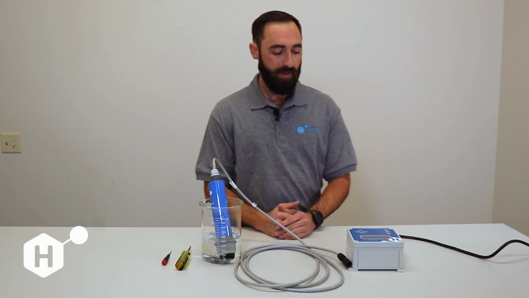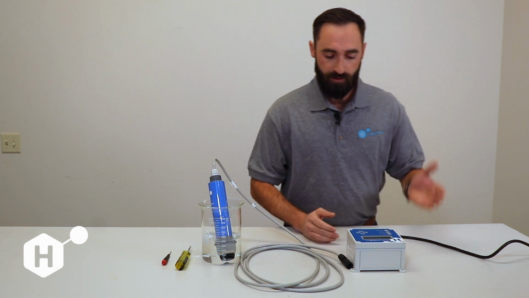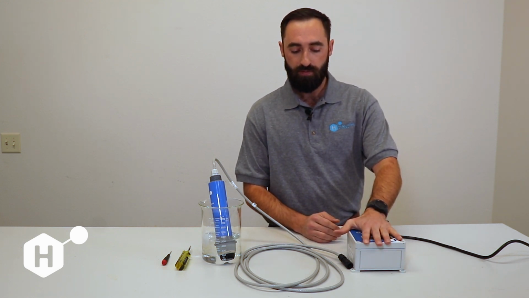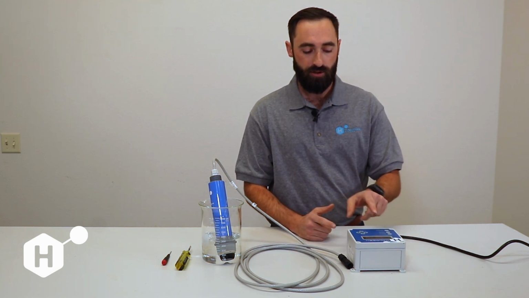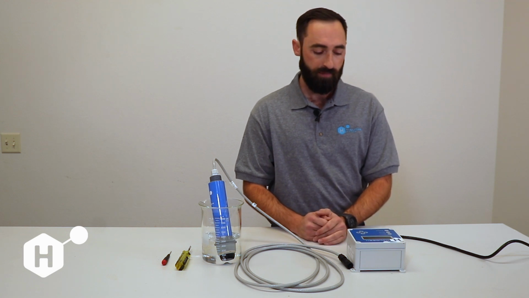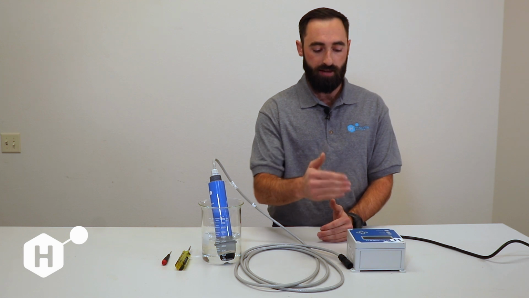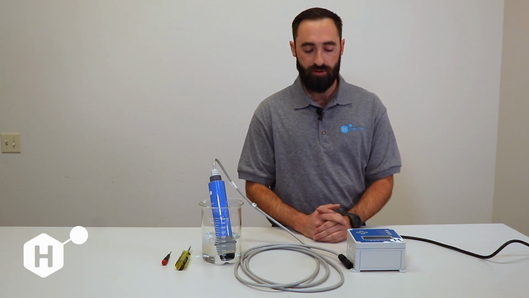I'll express the differences as we go. So the first thing we're going to do here is turn on power to our controller, and I'm going to show you some of the ways that we can use the controller to establish communication. When you first plug in the controller, in the first 30 seconds it's going to scan for all Modbus addresses, and it's only going to do that on initial startup.